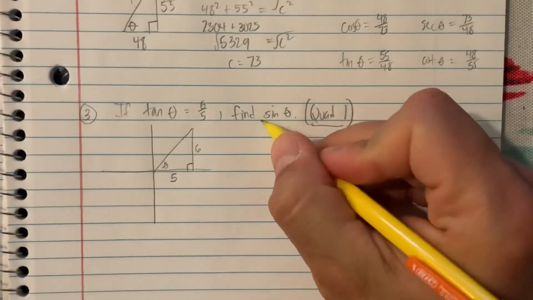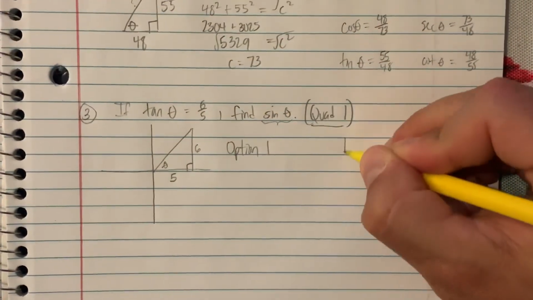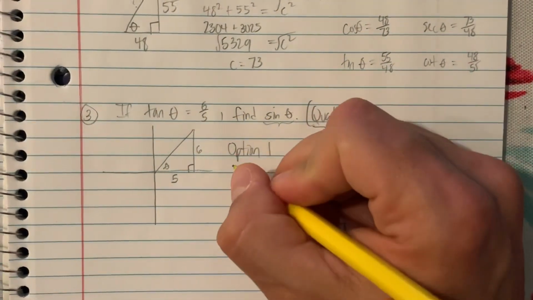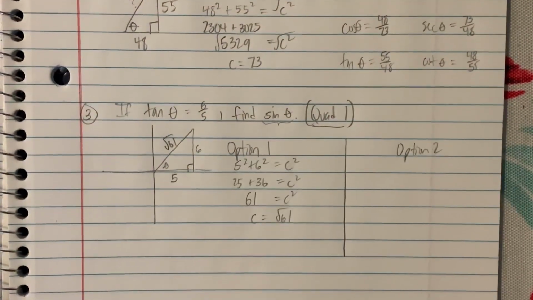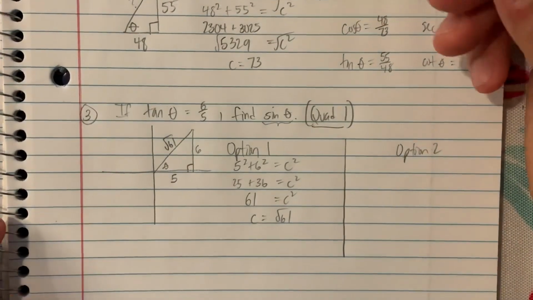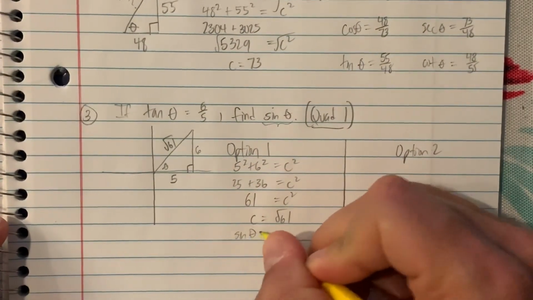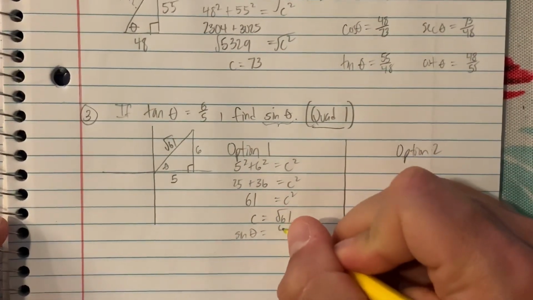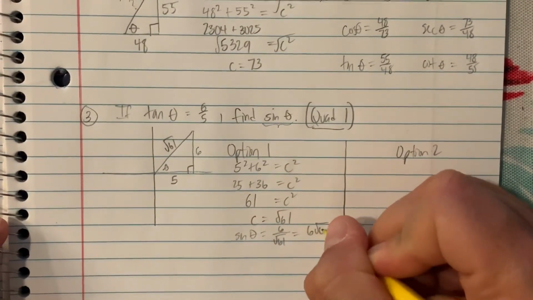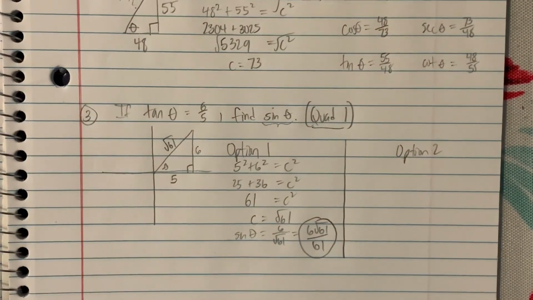They want us to find sine of theta. I'm going to give you two options on how you can solve this question. Option number 1 would be to use the Pythagorean theorem. My hypotenuse is the square root of 61. And from the first two questions, I can see that sine is opposite over hypotenuse, which means that sine of theta is going to be opposite 6 over the hypotenuse root 61, which we can call 6 root 61 over 61. So there's the exact value of sine theta.